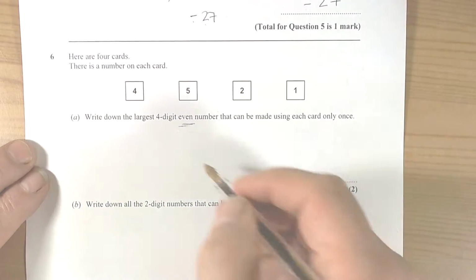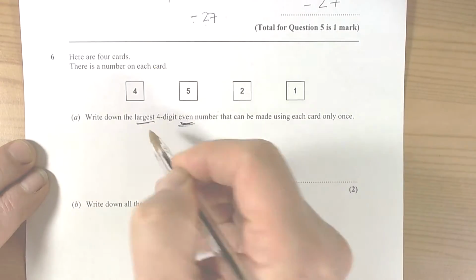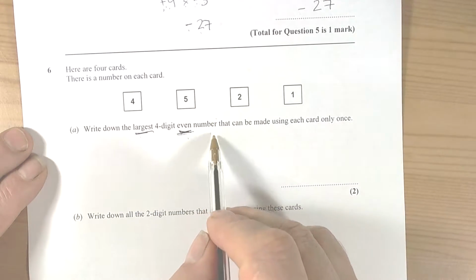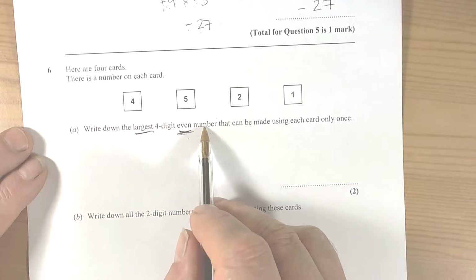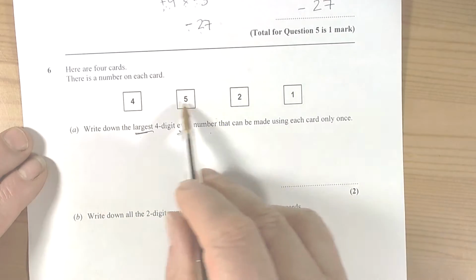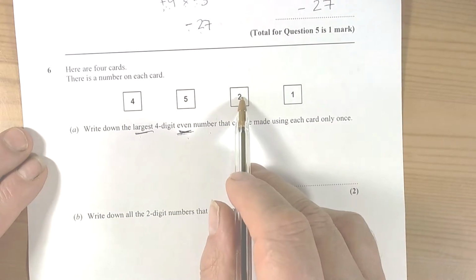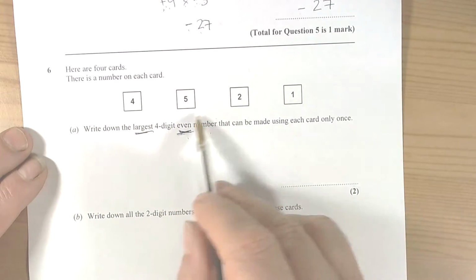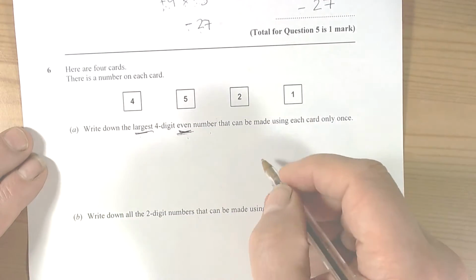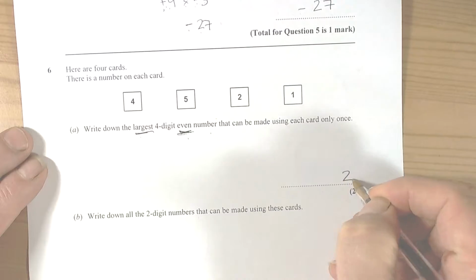So again, we're kind of highlighting key information to make sure we know what we're doing. So we've got the largest even number. So we know the number has got to end in a 0, 2, 4, 6, 8 digit. So we look at this and we can see that we've got a 4 and a 2. Now if we're trying to make the largest number, then we won't want 2 further up than a 4. So we know this is going to end in a 2.